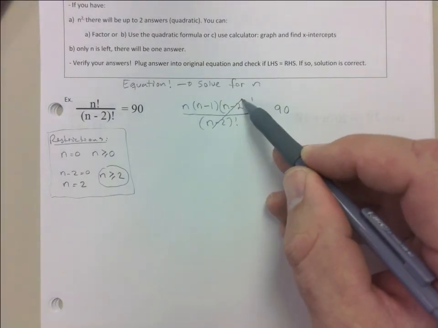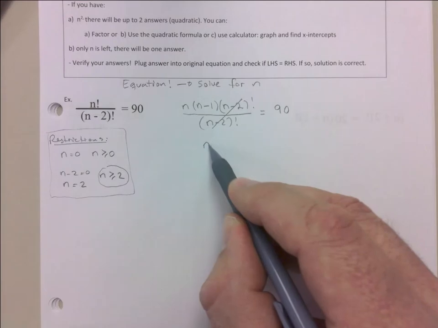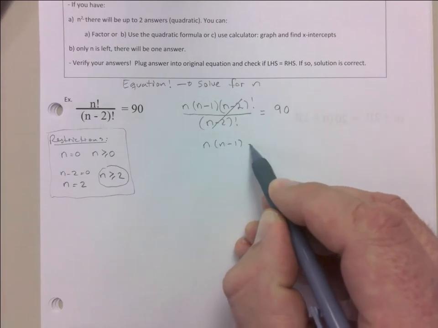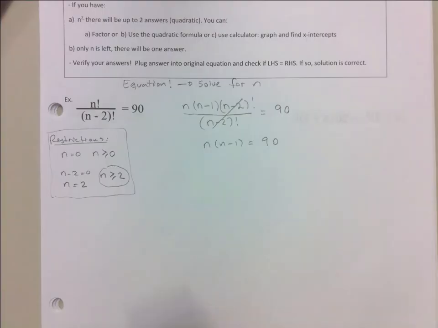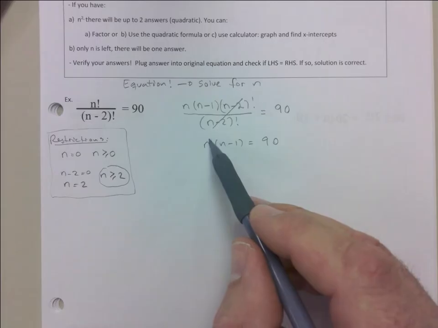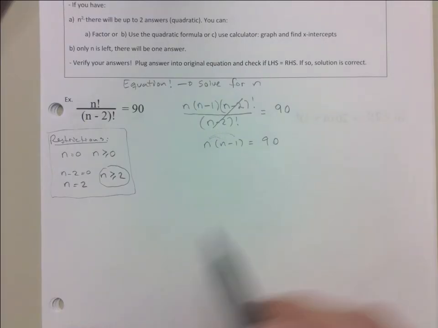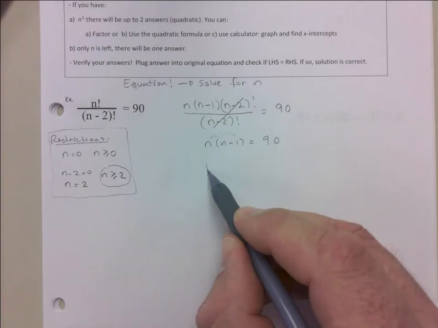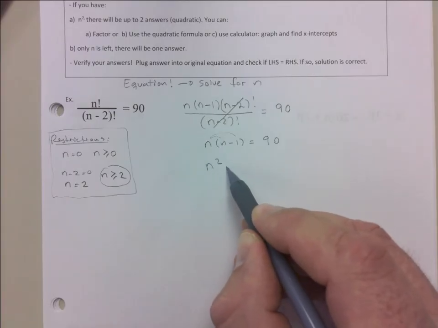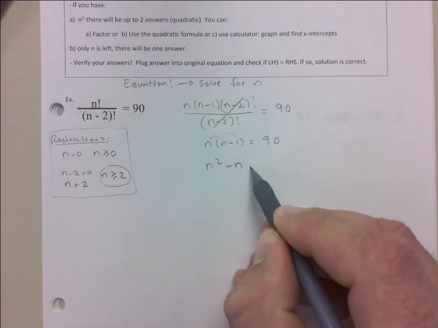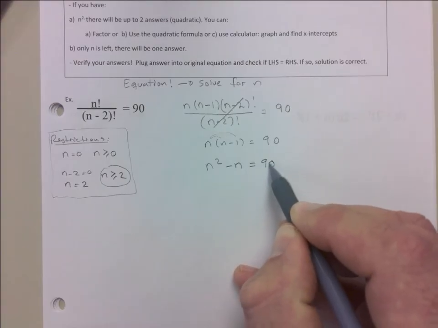You cancel that out, and just for our work, I'm not going to skip, I'm going to actually write down the clean version of what happens when you cancel out. This is very common here that you're going to have to multiply. So this is n squared minus n is equal to 90.